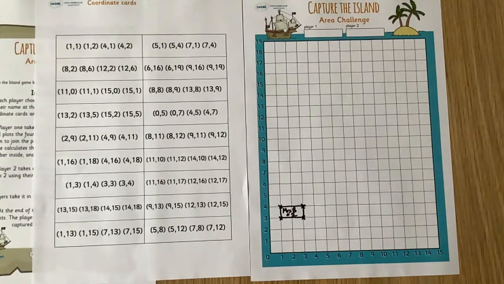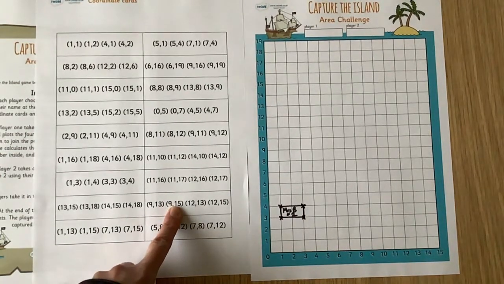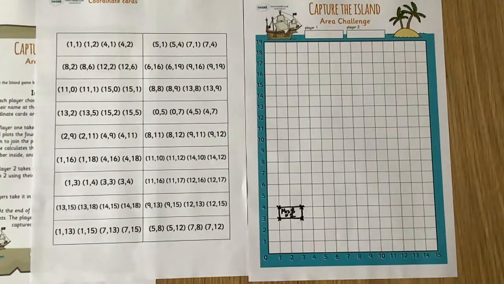So they might turn over this card. They would draw this one out on the coordinates grid, work out how many squares are inside it, and see how many points they can score. The winner is the person who, at the end of the game, has captured the biggest number of squares. So have a go at playing the Capture the Island Area Challenge against somebody in your house.